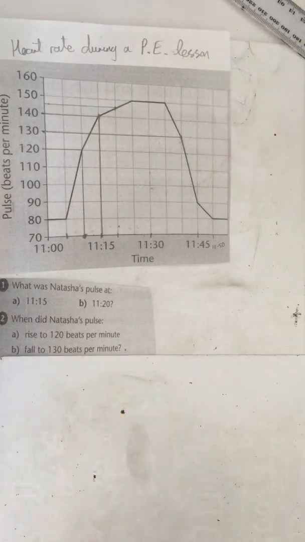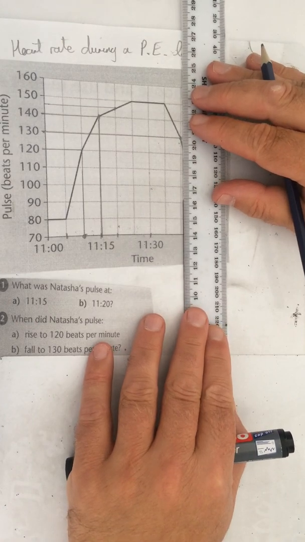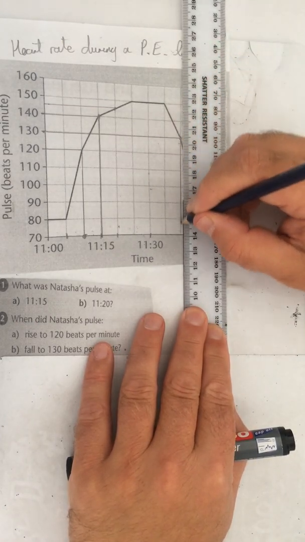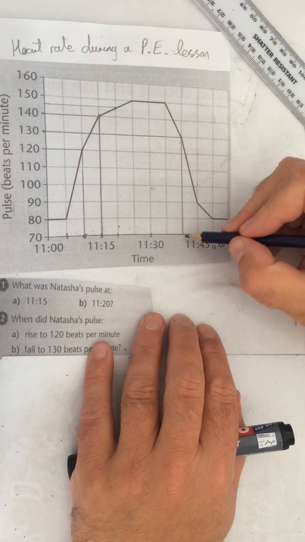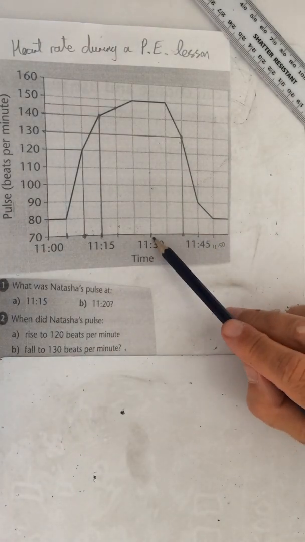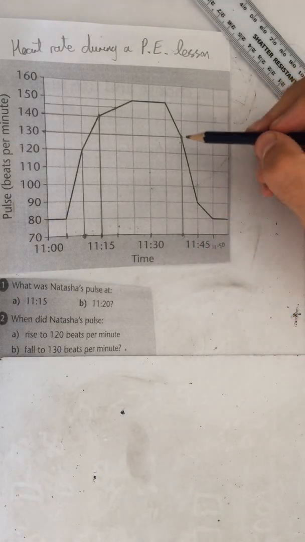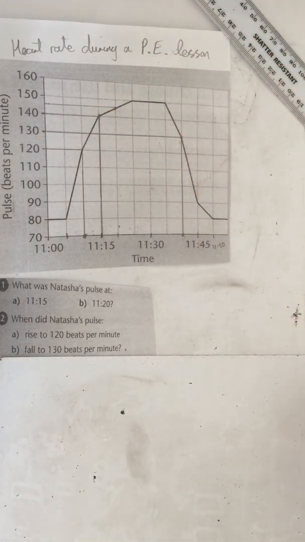So we go to this point, and then we go down. Down to that point there, isn't it? So again, 11:30, 11:35, 11:40. Hopefully you've got that one, 11:40. It's decreasing downwards.